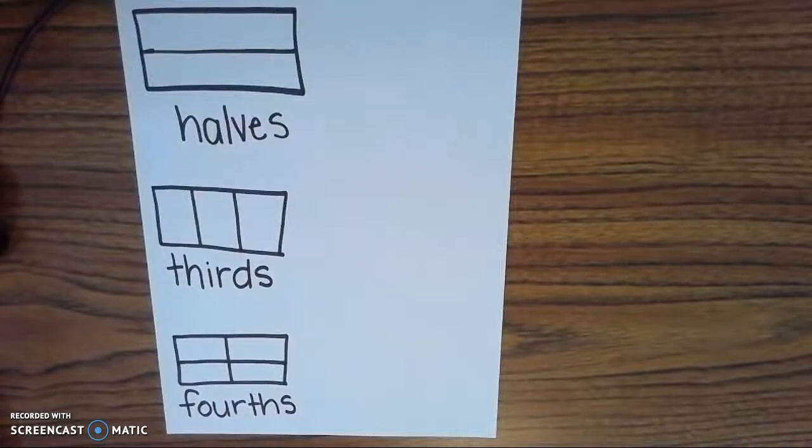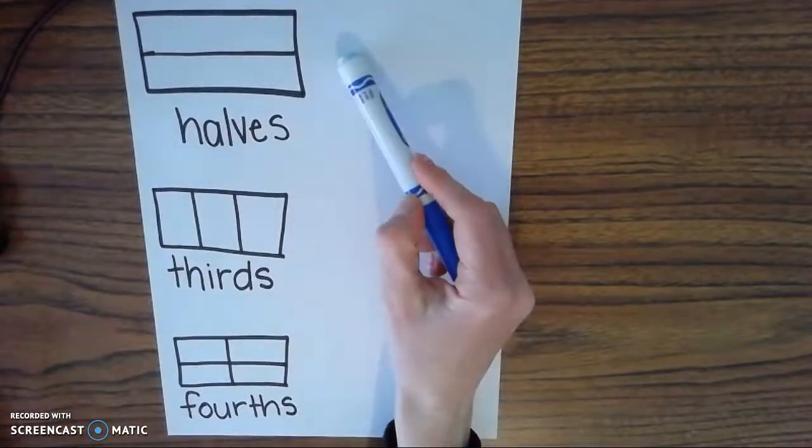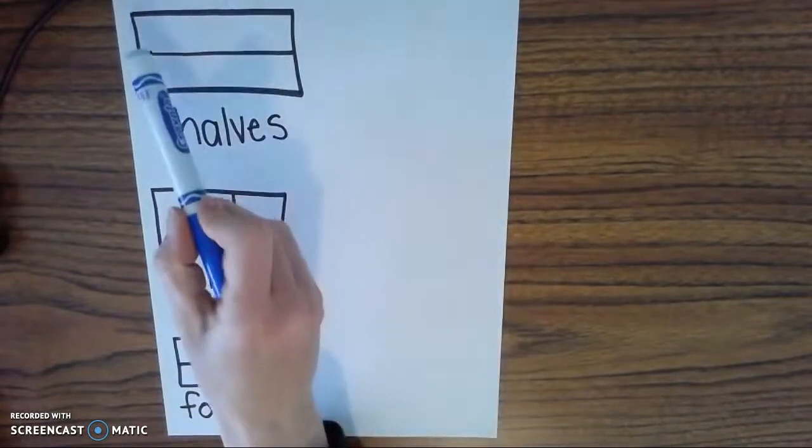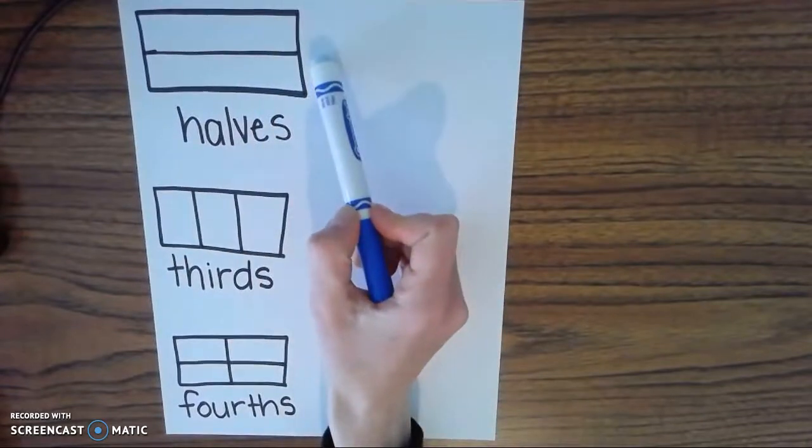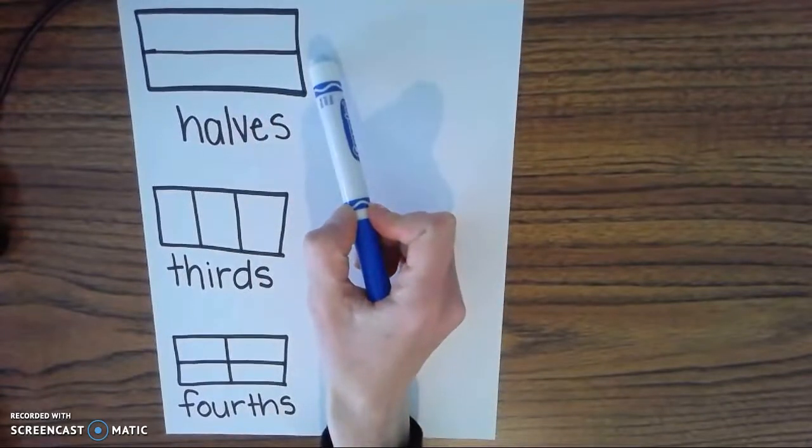Hi boys and girls. Today I'm going to do a lesson on how to write fractions and how to say them. Just as a review, I have a piece of paper here on my desk that shows halves, thirds, and fourths. The top shape, you can see that I just have one line splitting this rectangle into equal parts.